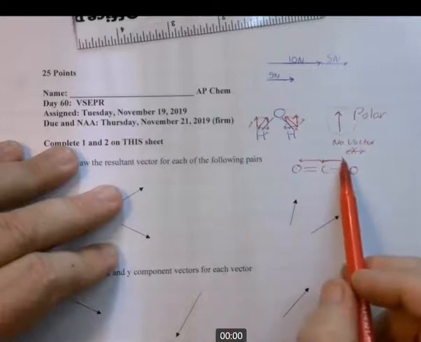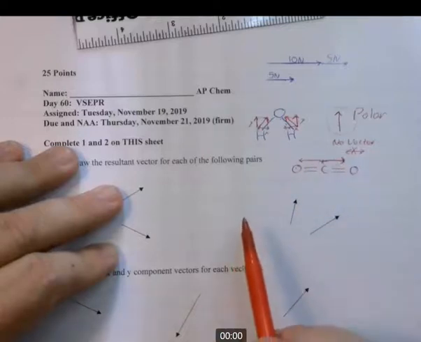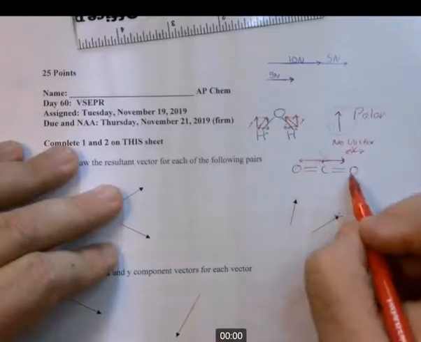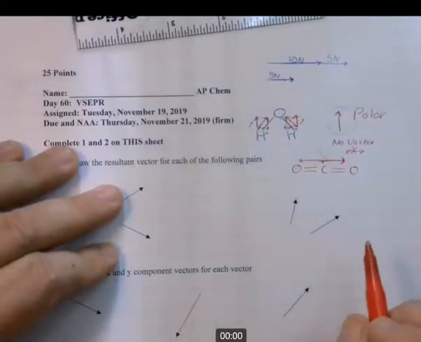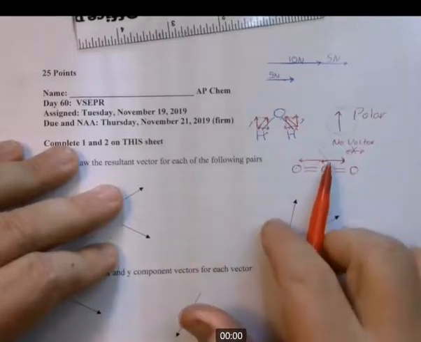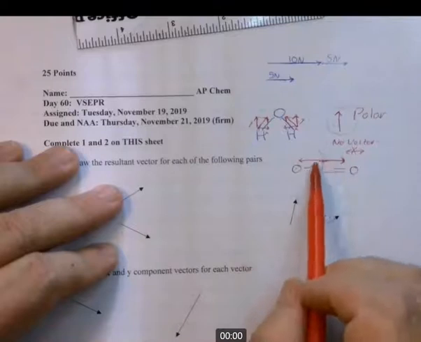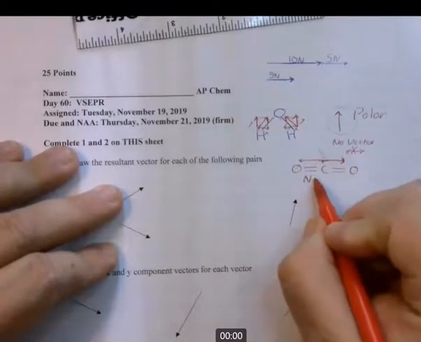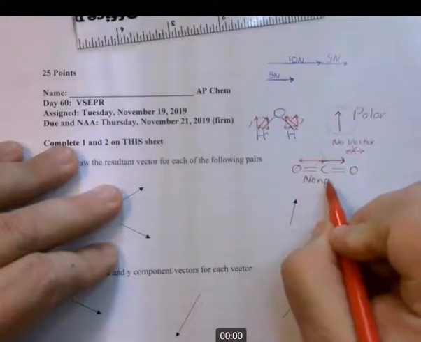So since you have a vector going to the right and a vector going to the left that are the same length, they cancel each other out. And therefore, carbon has no net vector. Net vector is just whatever's left over. There's nothing left over. It's gone. There's no up and down in the first place, and these two canceled each other out. That makes carbon dioxide a nonpolar molecule.